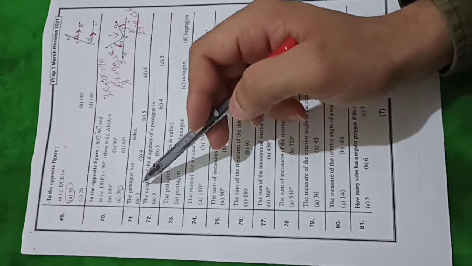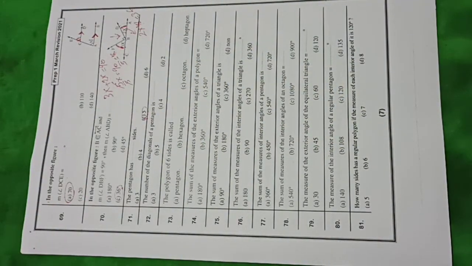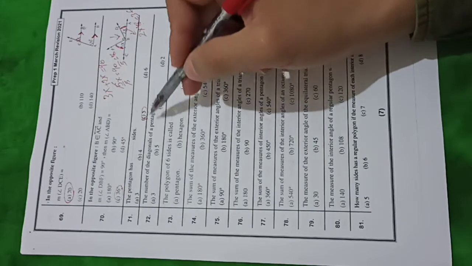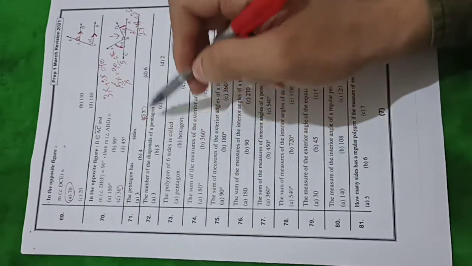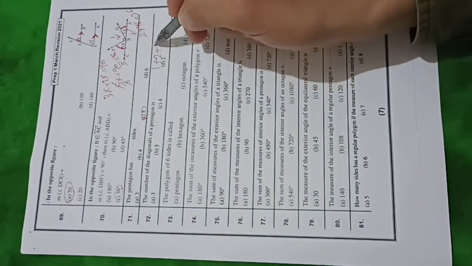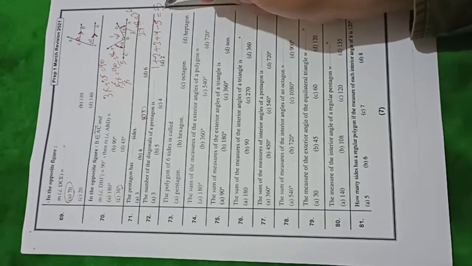The pentagon has how many sides? 5. The number of the diagonals of a pentagon. A pentagon has 5 sides, 5 vertices, 5 interior angles, and 5 diagonals. We have a way to get the number of diagonals of any polygon. The number of sides is 5, so we write 1 plus 2 plus 3 plus 4 minus 5. So we get the number of diagonals equals 5.